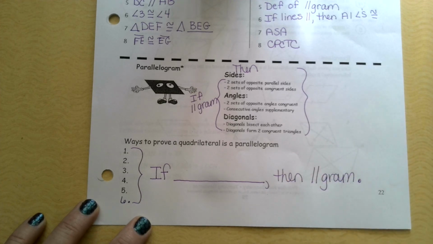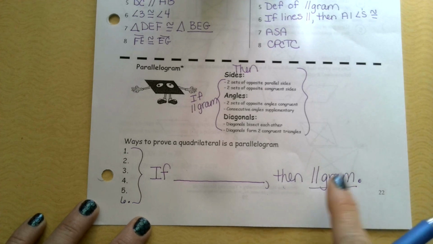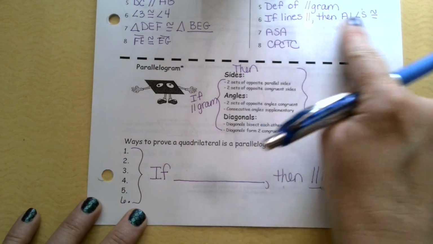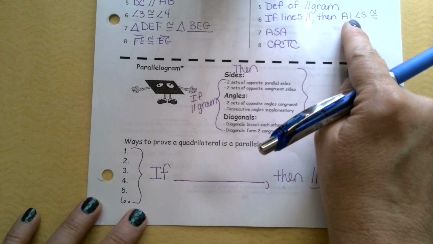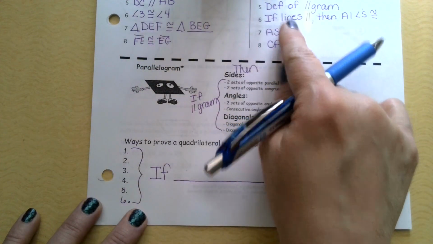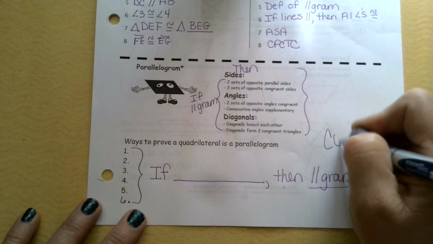Because what we're trying to do is prove that we have a parallelogram. So that's going to be at the end. Up here, just like this, the converse, we weren't proving the lines are parallel. We were proving that we had alternate interior angles, because you had parallel. So you need to know that we are using the converse.